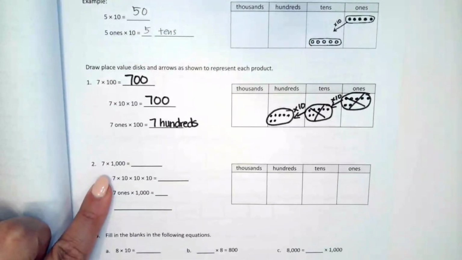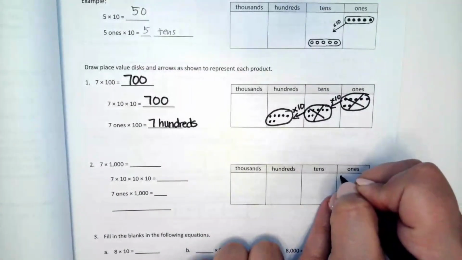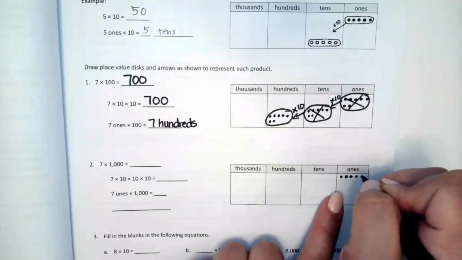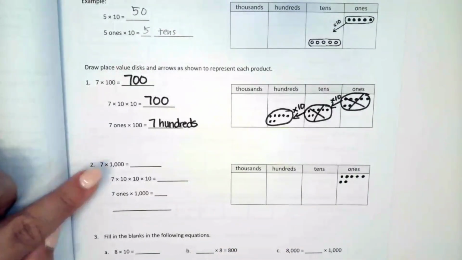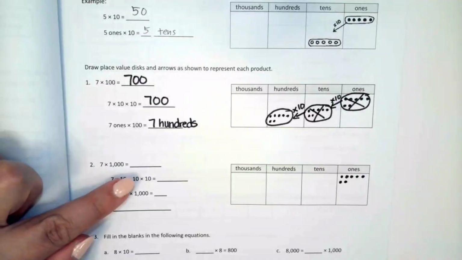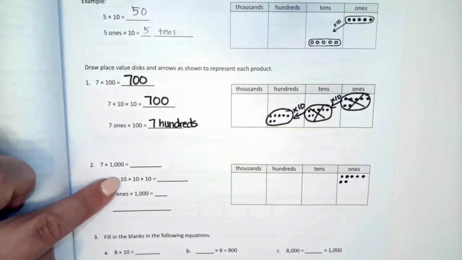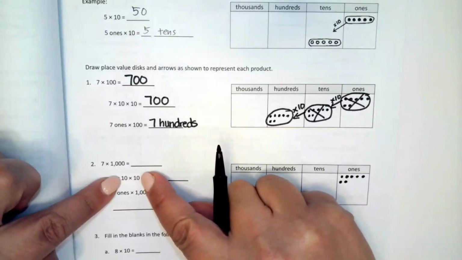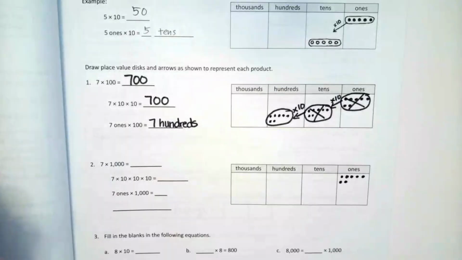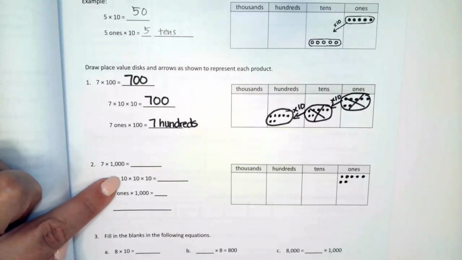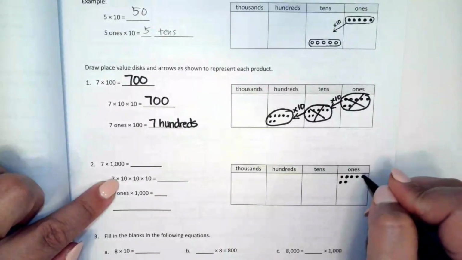Okay, now let's do 7 times 1,000. So we're going to start in the ones with 7 discs. And multiplying by 1,000 means we're multiplying times 10 times 10 times 10, 3 times, okay? Because 10 times 10 is 100, and 10 hundreds makes 1,000. Okay, so we have to do times 10 3 times. So we're going to be moving 3 place value columns in all.